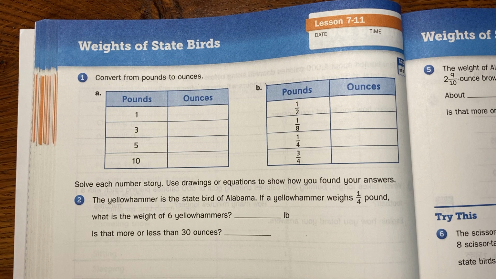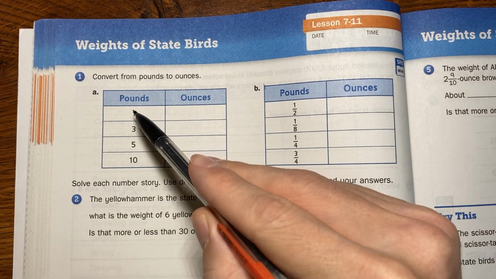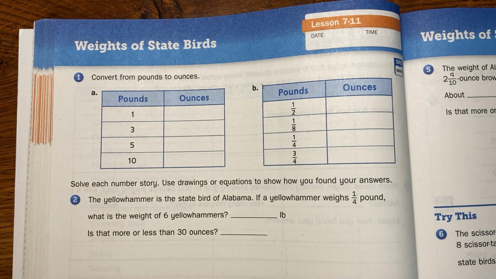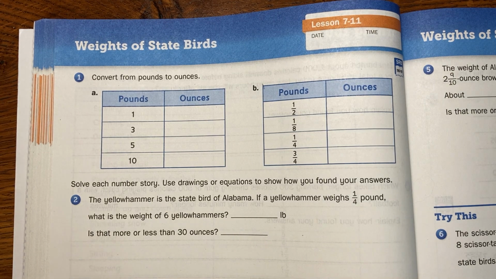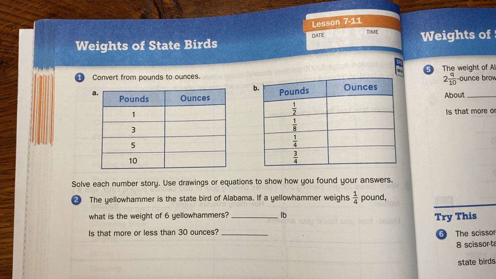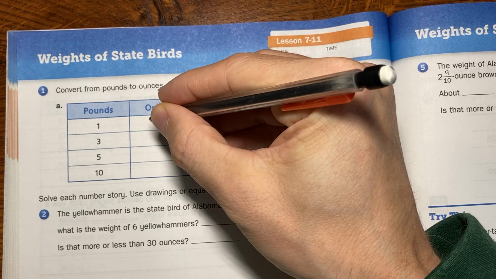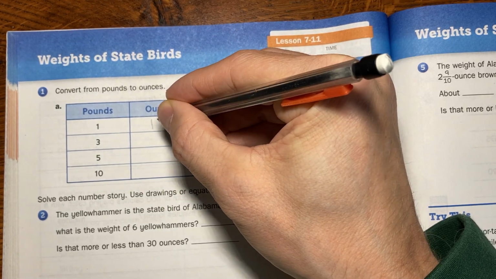So let's start with a piece of 1A, and that piece is going to be converting pounds to ounces. And this is just a reminder for you. If you already know how many ounces are in a pound, go ahead and fill it in now. But if you forgot, I'm going to throw this at you. 1 pound is 16 ounces.